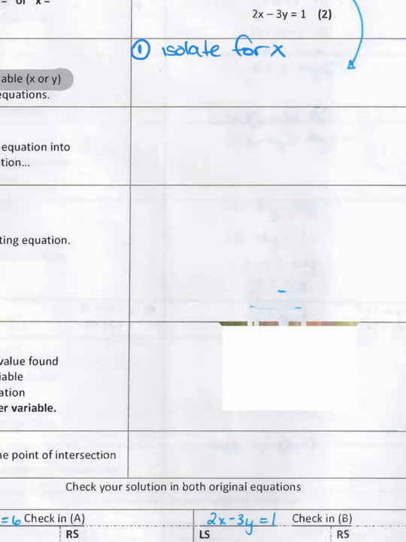I'm going to zoom this in a little just so I have more room. All right, so you can go back and pause it and rewrite them, but my first equation was x plus 4y equals 6. So I essentially want to get x by itself.